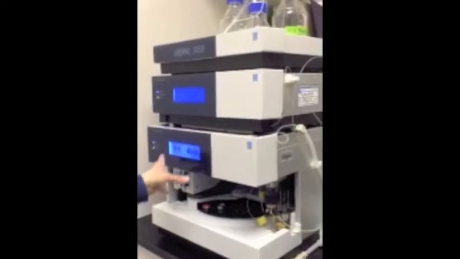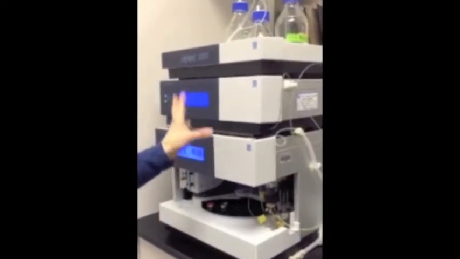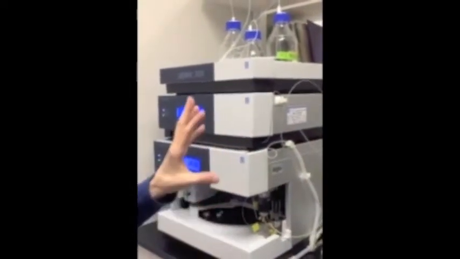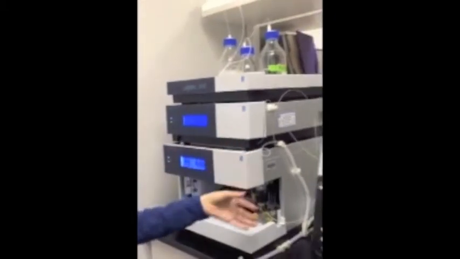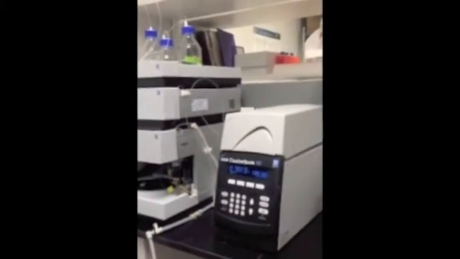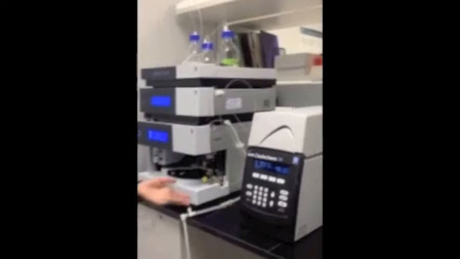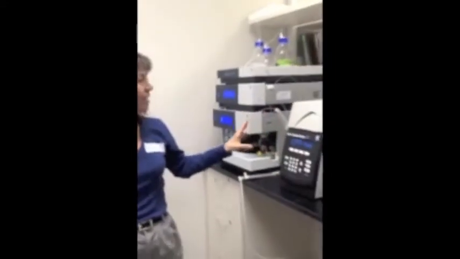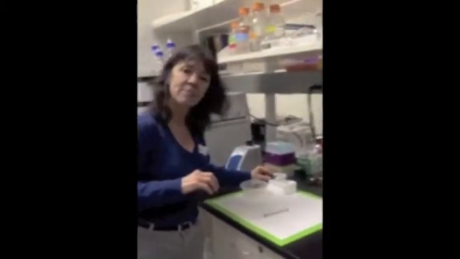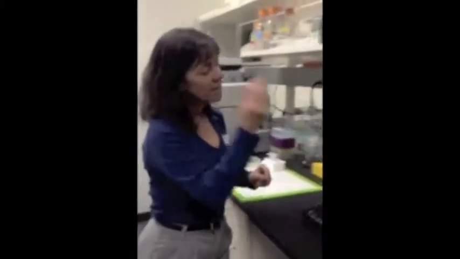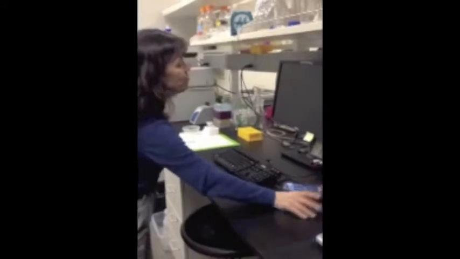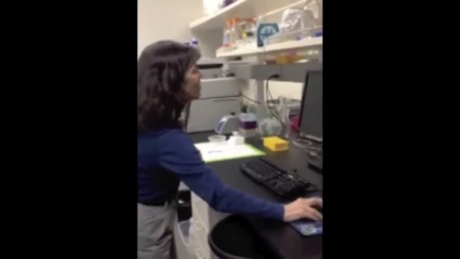And what this will do is it'll inject the sample into the HPLC, which I won't go into the nuts and bolts of because it would take too long, but we can essentially use analytical chemistry to both separate and detect our neurotransmitters of interest. And the whole thing is driven by our software.